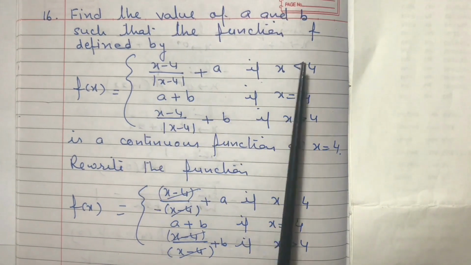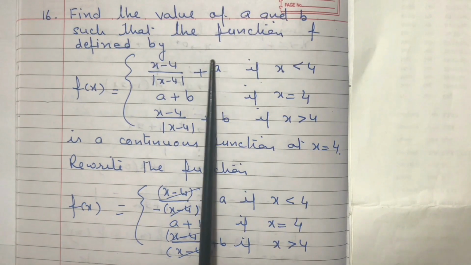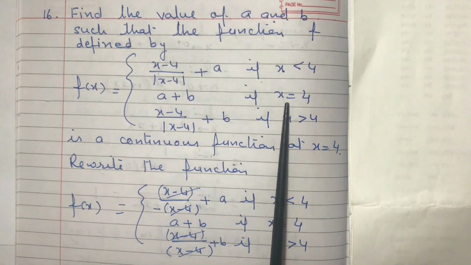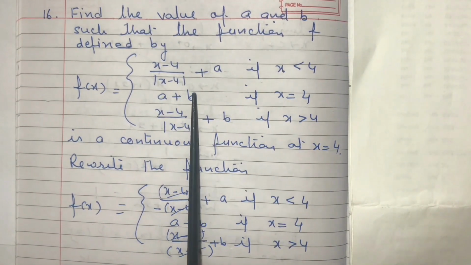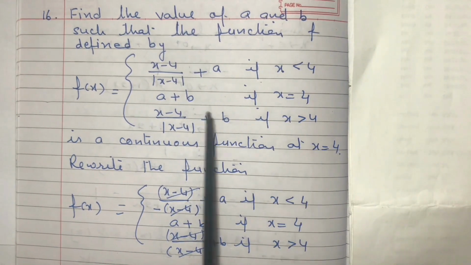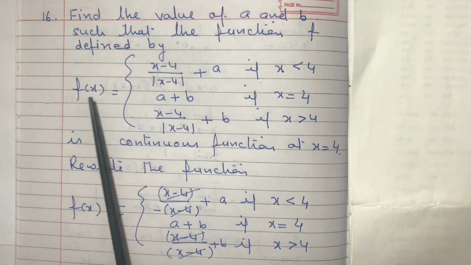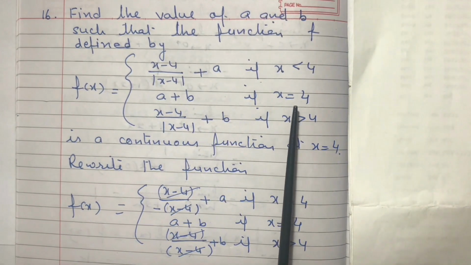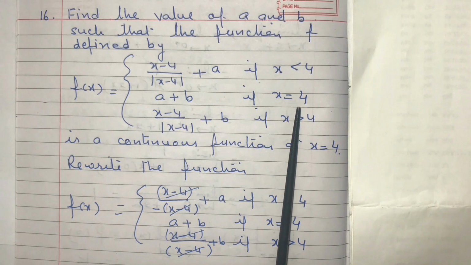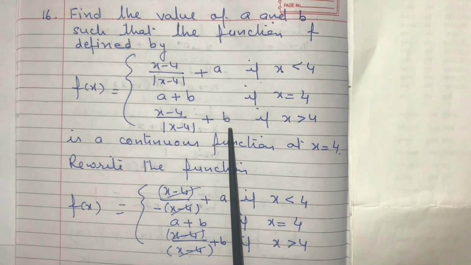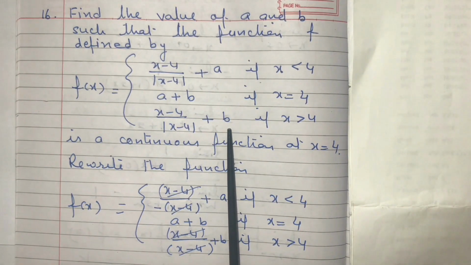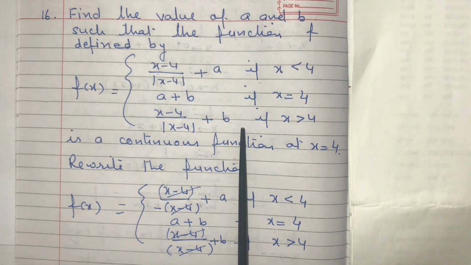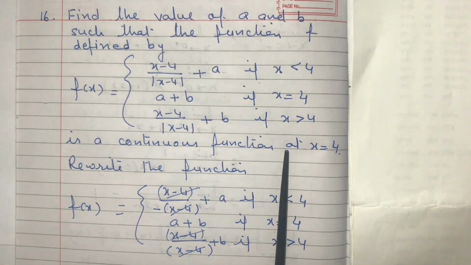Now here, if x is less than 4, you have this function. If x is equal to 4, you have this function. If x is greater than 4, you have this function. Now, this is a continuous function at x is equal to 4. We are to find the value of a and b. So, आपको दिया गया है कि ये continuous function है. आपको a और b की value निकालनी है.